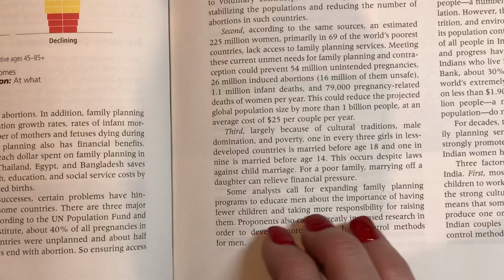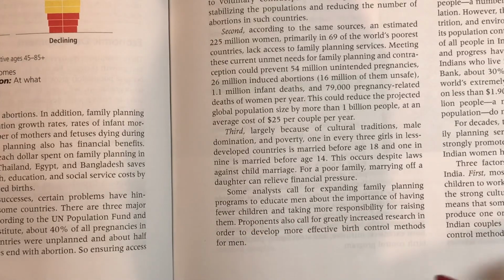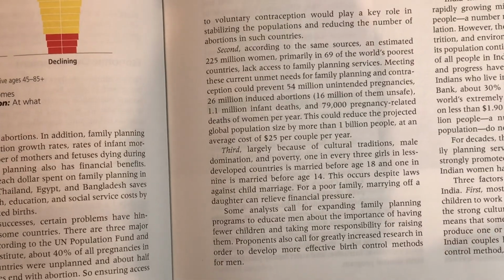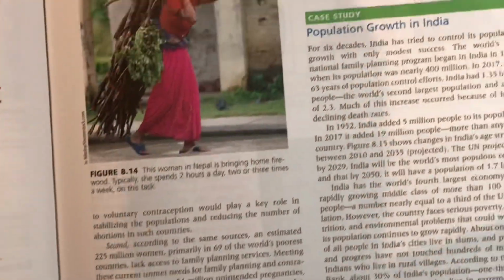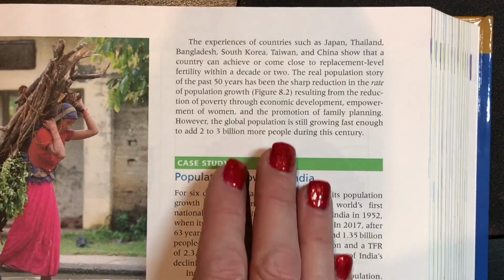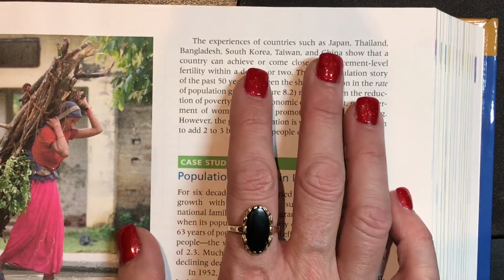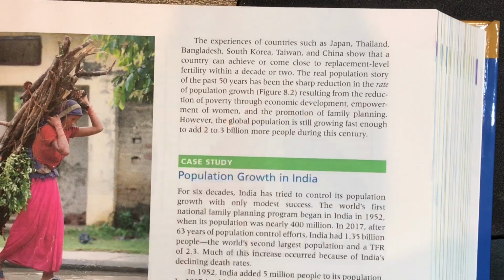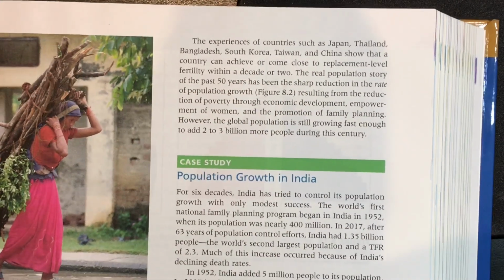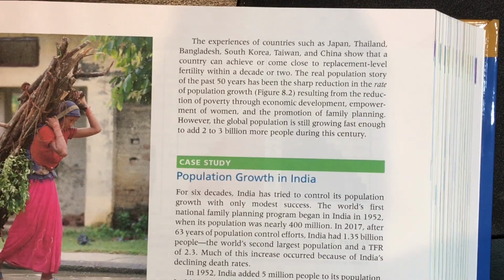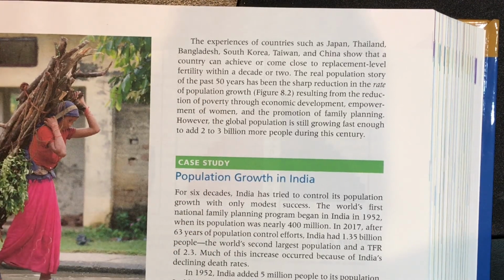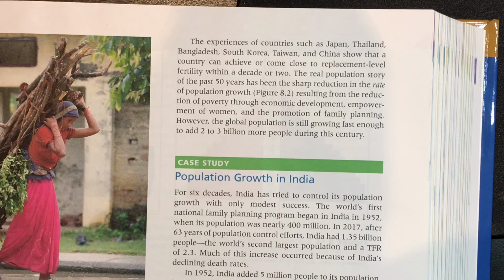Some analysts call for expanding family planning programs to educate men. That is another avenue that can be explored. And we've seen successes. Clearly it's kind of to the detriment of places like Japan and China, but Thailand and Bangladesh have really seen their population growth slow because of family planning. Let's see what else we have here.